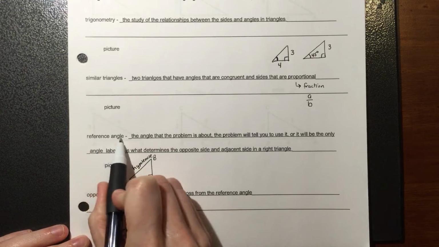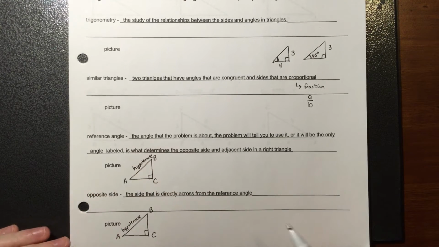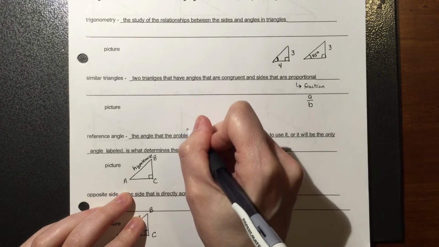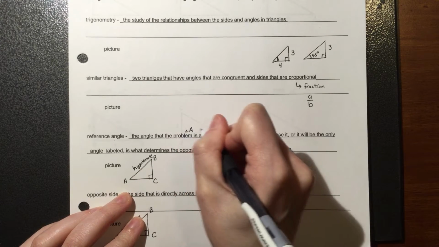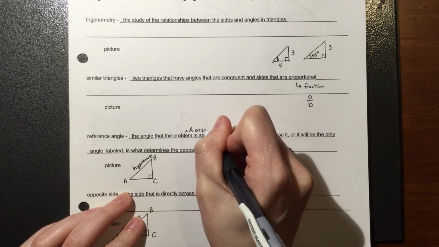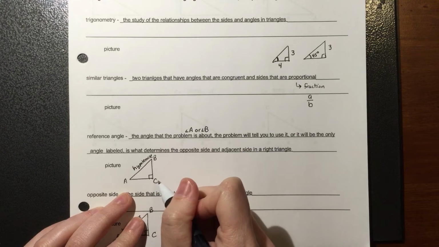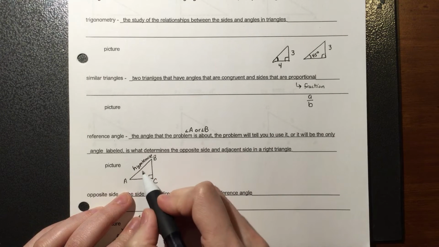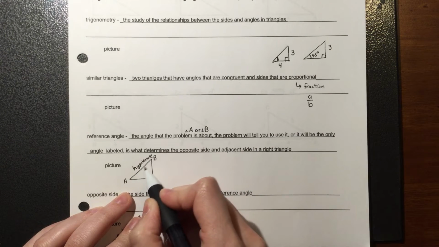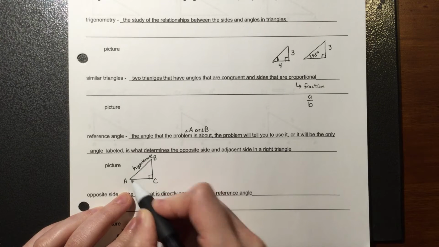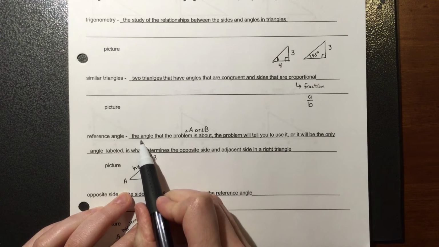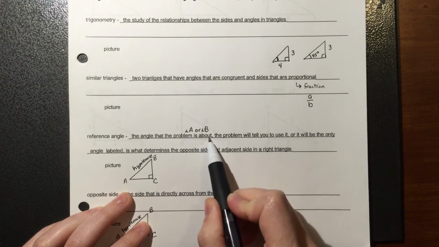The first one we have is reference angle. Reference angle is the angle that the problem is about. In this case, it could be about either angle A or angle B. It cannot be angle C. All angle C can do for you is tell you that you have a right triangle and that this side right here, AB, is going to be your hypotenuse.